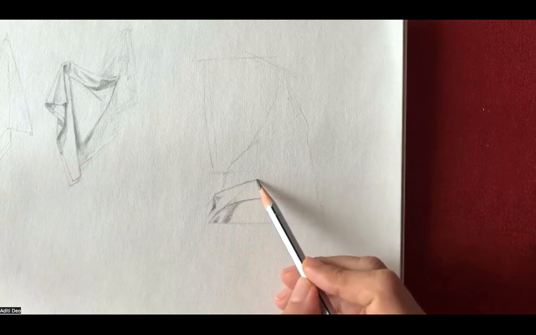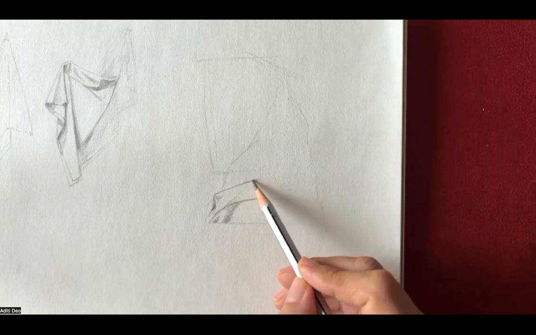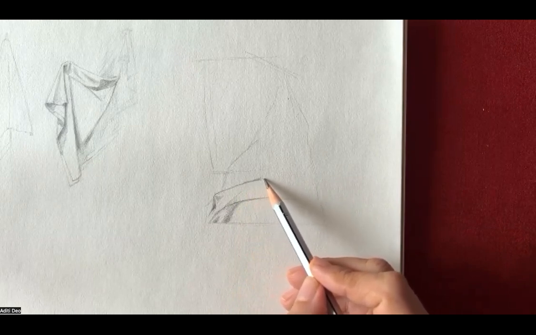Here again, we have a fold which is hard first and then becomes soft.